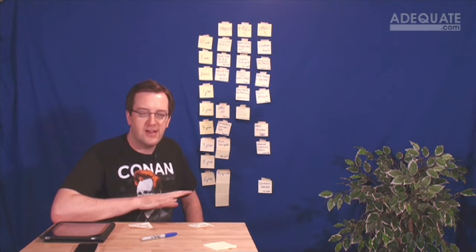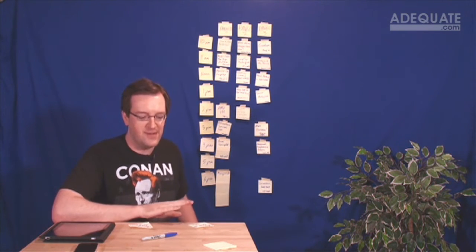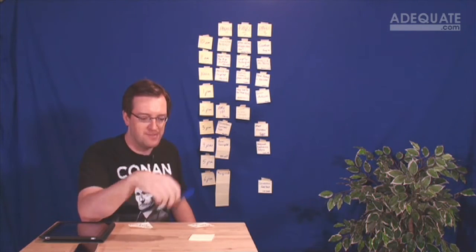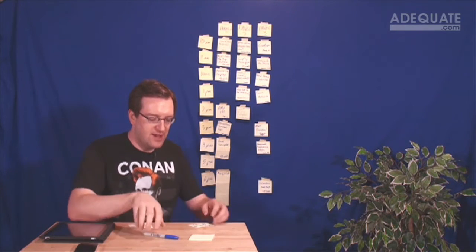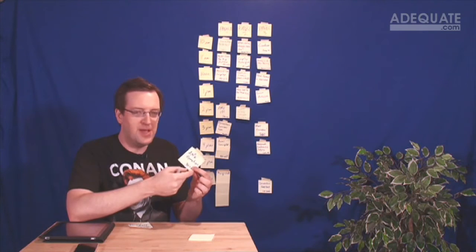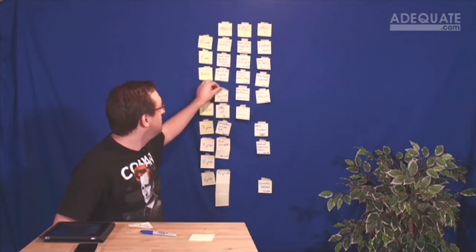Now I know a lot of conventions will just do it in Excel and move stuff around, but for me I found the best way to do this is using just a pad of Post-its and a Sharpie. Now what I do is I will write down on the Post-it the name of the panel and the panelist, and then I'll just stick it up on the wall.